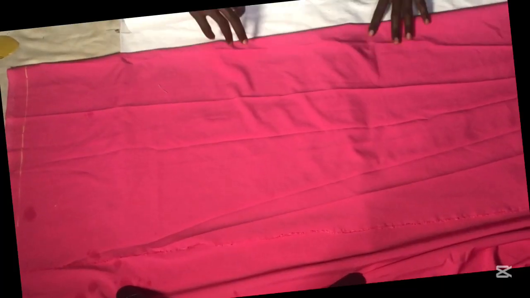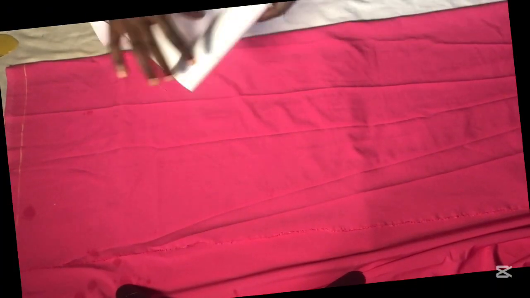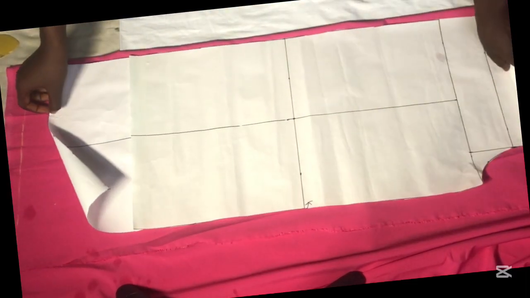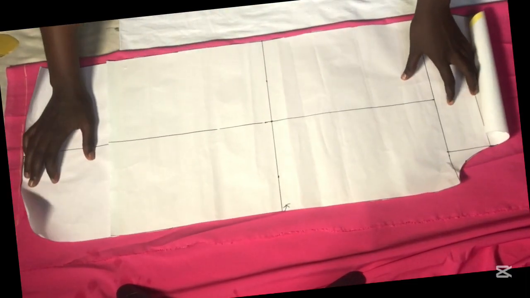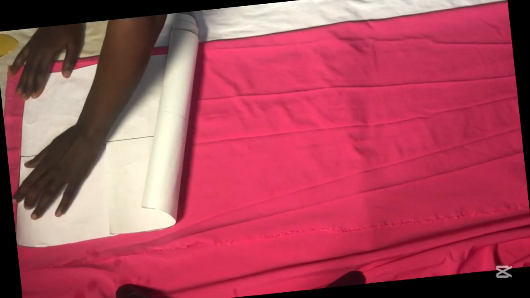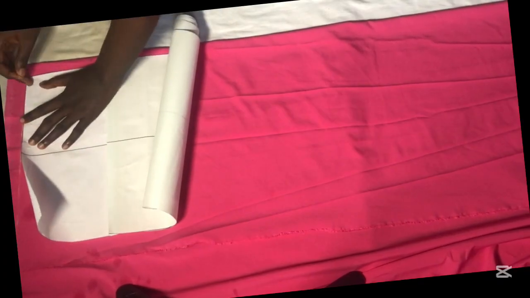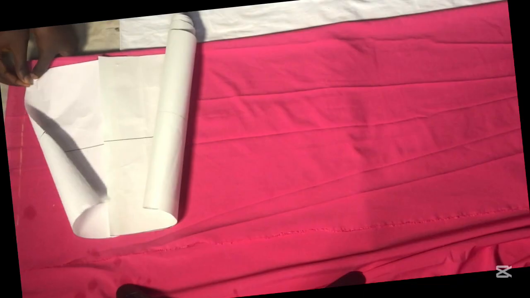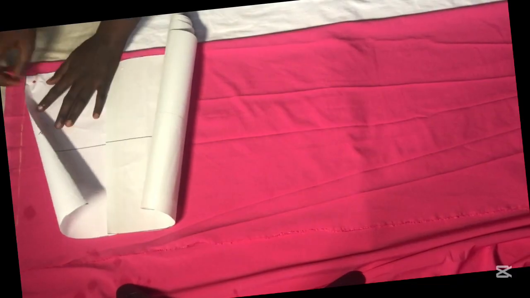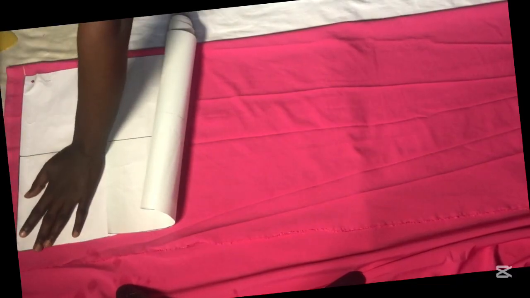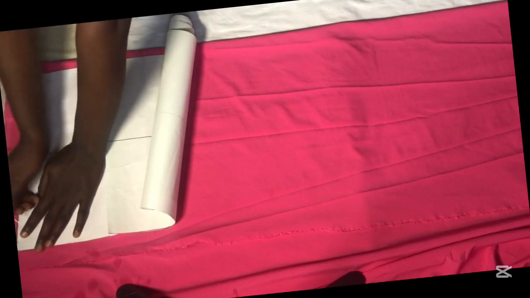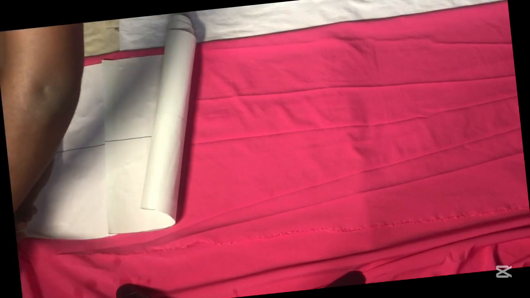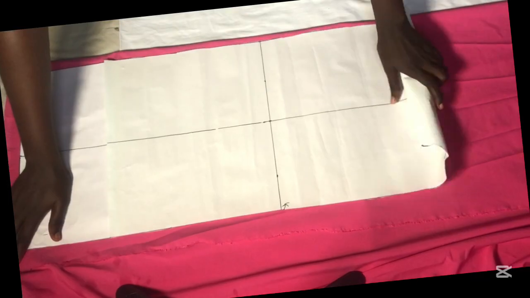Now I have my fabric on fold, and we're going to place the front pattern on the fabric. You can see that I went ahead to come up at the bottom part by 1 inch for the folding allowance. So from that 1 inch point, I'm going to pin this down, and I'm going to pin the remaining parts of the pattern down to our fabric, and then we're going to cut this out.